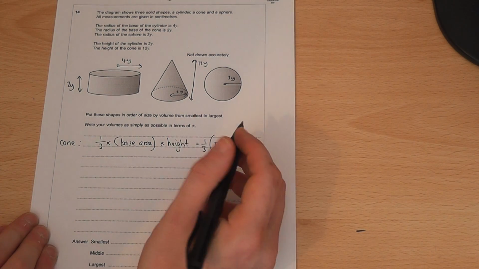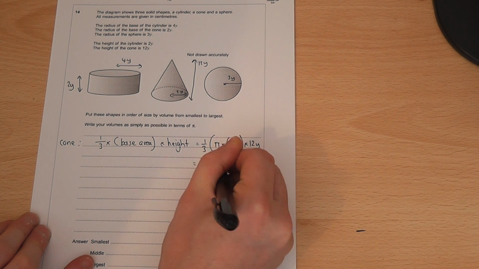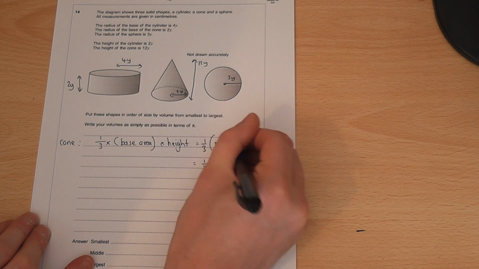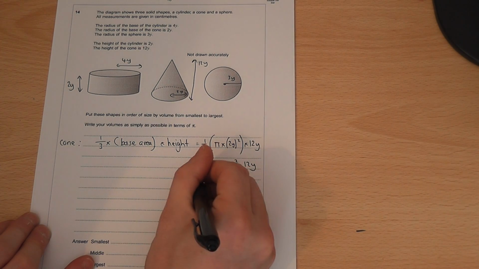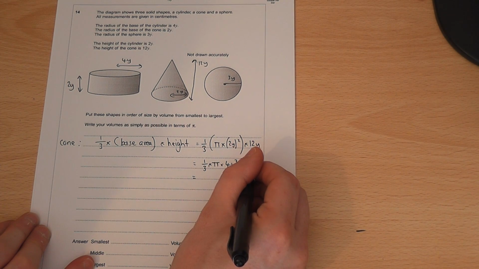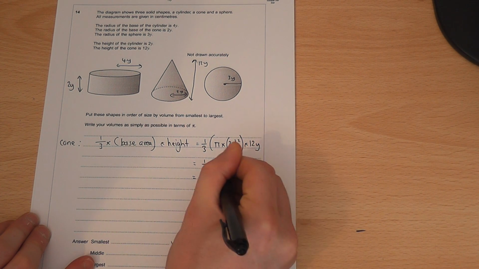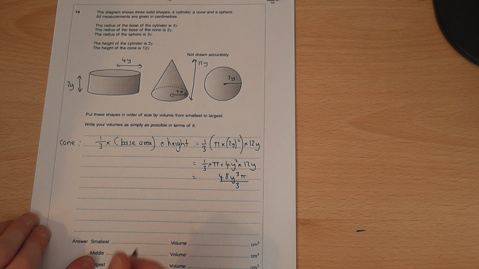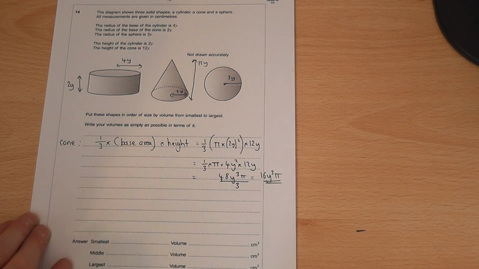This looks very messy, but let's work it through. 1/3 times pi. 2y all squared. 2 squared is 4. y squared times by 12y. This equals 4 times 12 is 48. y squared times y is y cubed. There's the pi all over 3, which works out as 16 y cubed pi. Whoa! And that's just the cone.